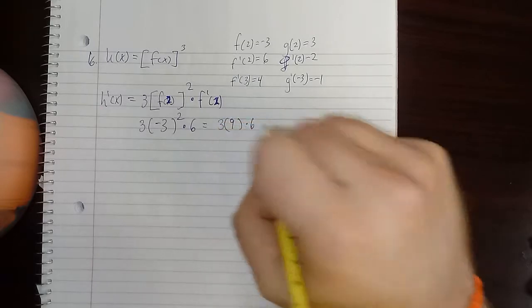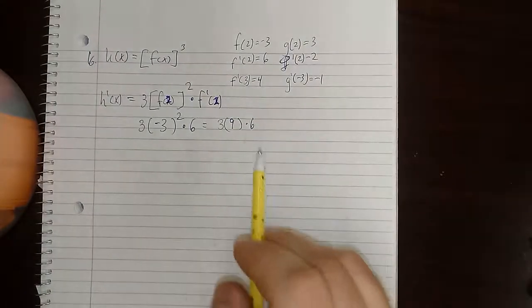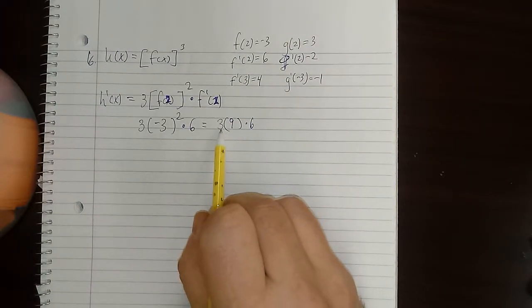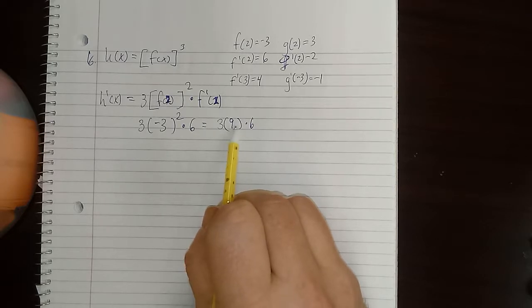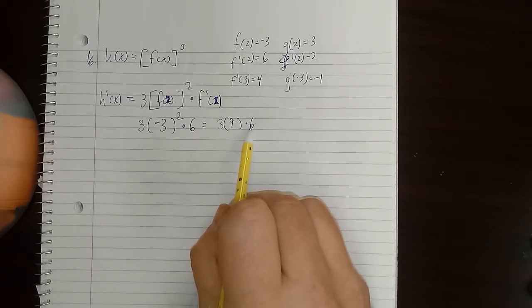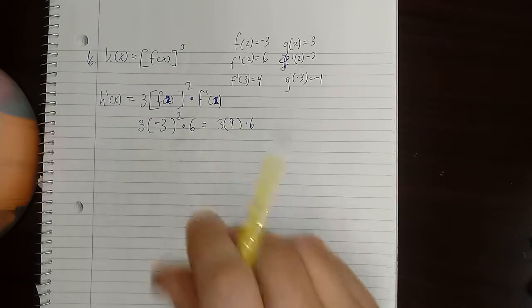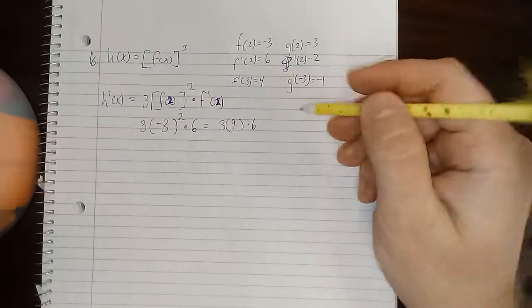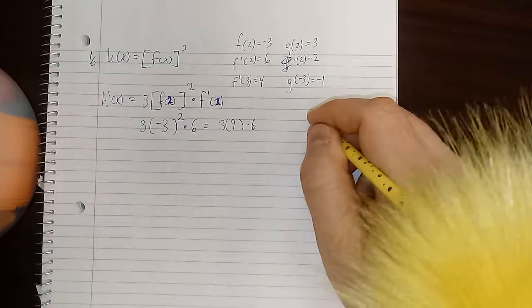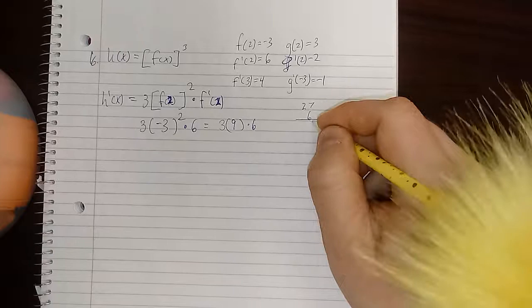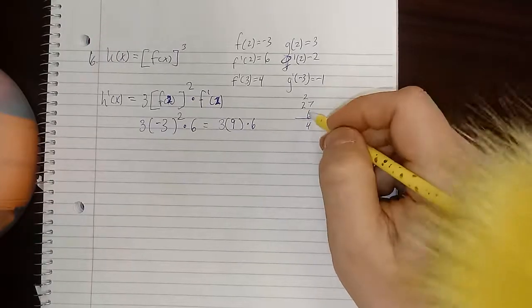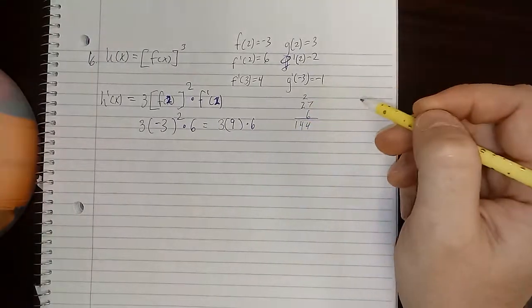Hold on. This is 3 times... Let's see, 3, 18, so 9, plus 72. Wow, it's a lot bigger than I thought it was. Okay. So 6 times 27, that's 42, 12, 4. Really?